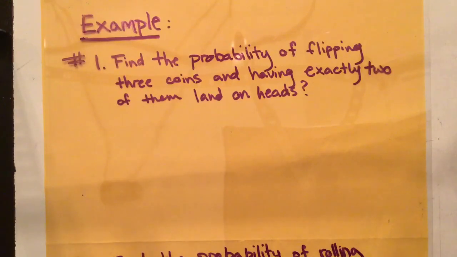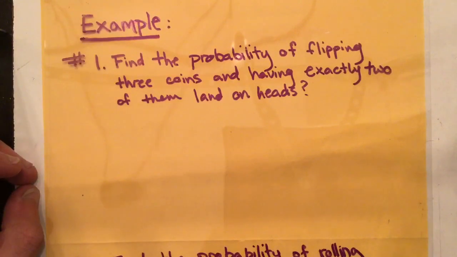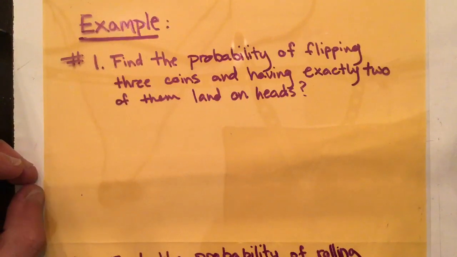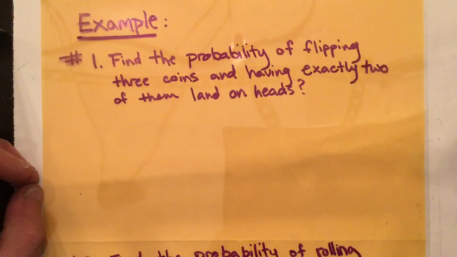Alrighty, kiddos. Here we're going to finish up our set of notes with a couple example problems. So first one here, we are going to find the probability of flipping 3 coins and having exactly 2 of them land on heads. No more, no less.